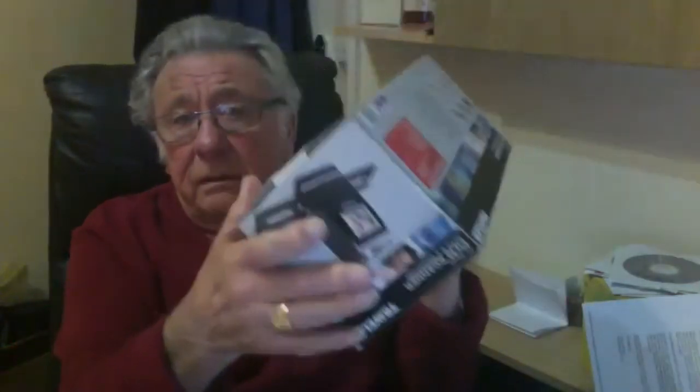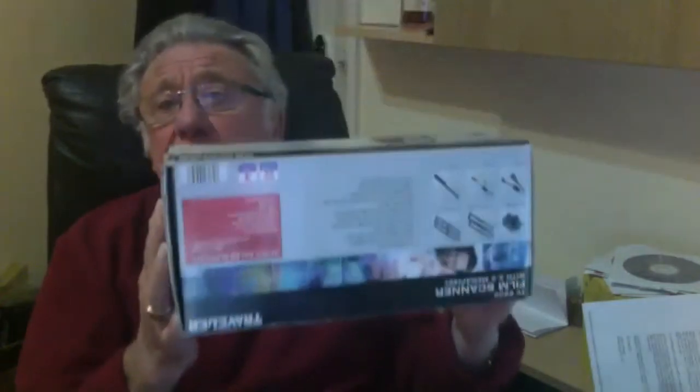Well, I purchased something. I don't know if you can see it. Wait a minute, let me get you around the right way. You've got it upside down. We've got the side of the box at the moment. Oh, there you go. That's it. The film scanner.